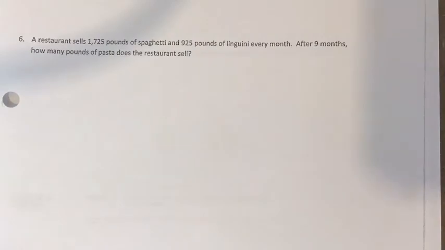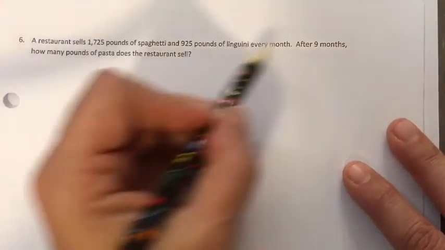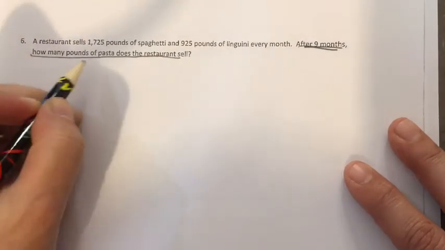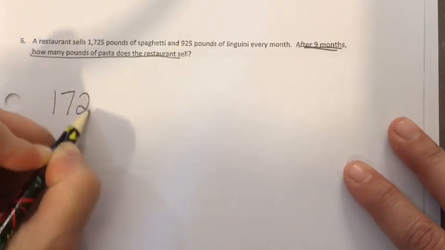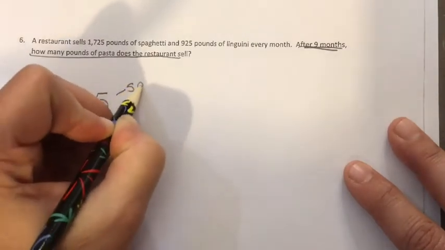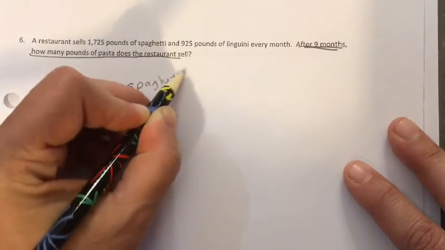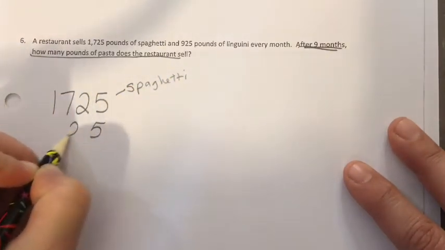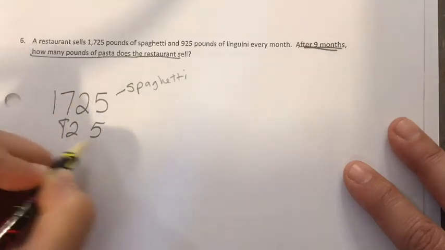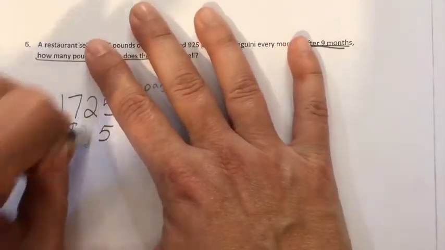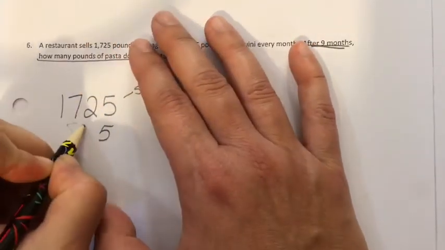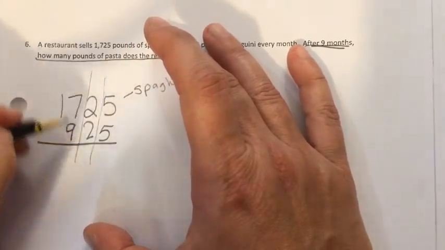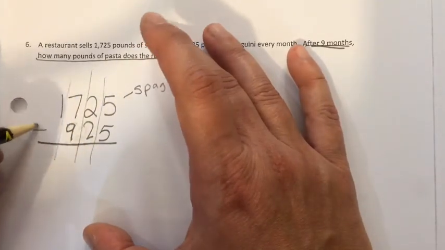All right, so this is how much, it says after 9 months, how many pounds of pasta? Well, are you ready? I know that they sell this much in spaghetti. That's one of those hard words to spell. And then they sell this much. Ooh, do you see how my numbers aren't really lining up? That's something that we need to start watching too. I really want to make sure that my numbers are lining up. And that kind of reminds me of that strategy that someone in our classroom does, and I really like that.